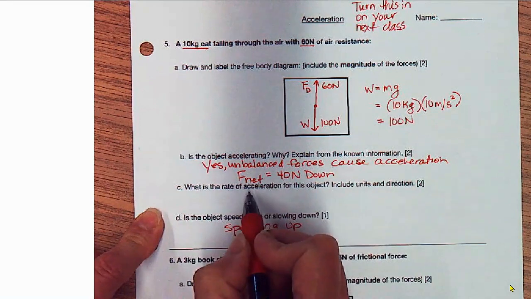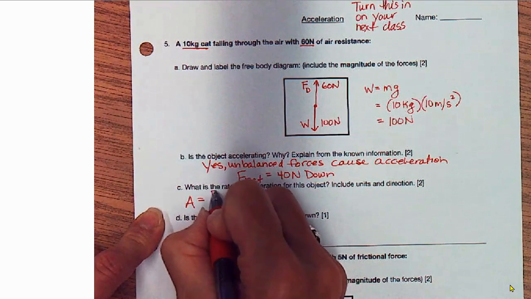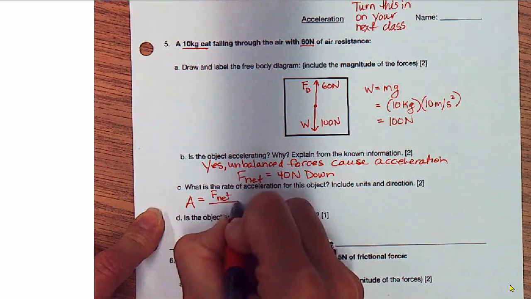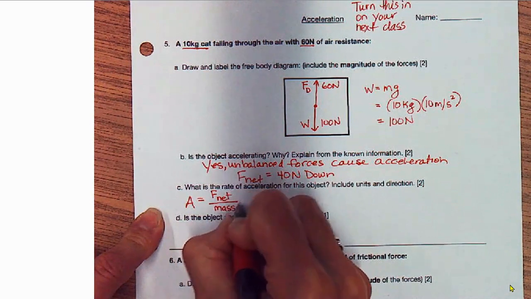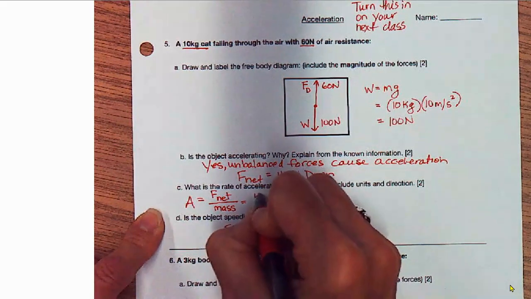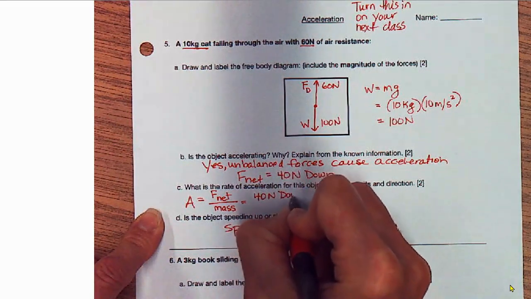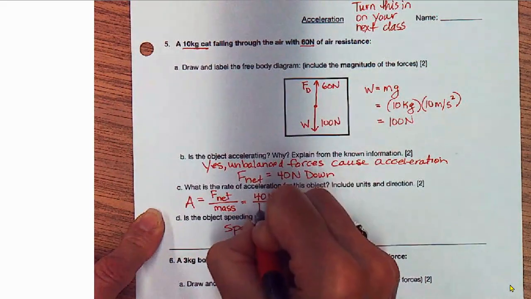What is that rate? Well, remember, acceleration is equal to the net force divided by the mass of the cat. Our net force is 40 newtons down, and his mass is 10 kilograms.